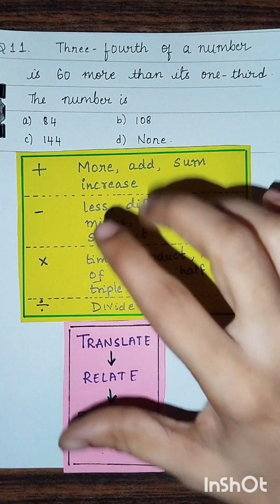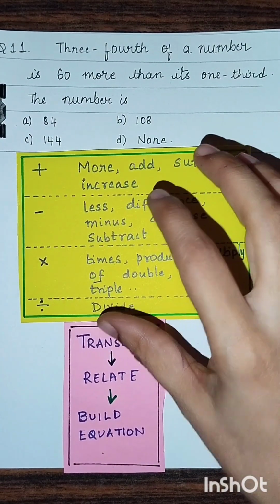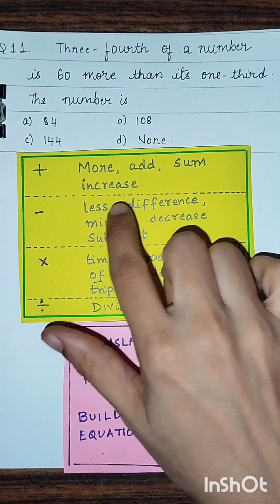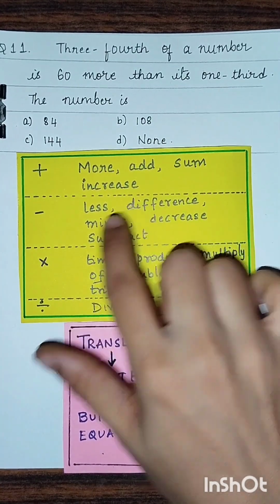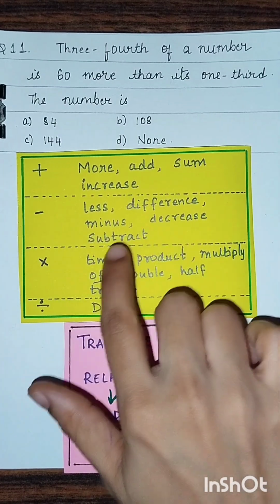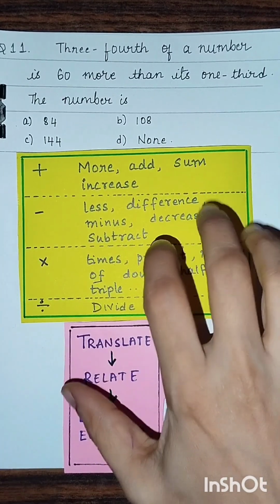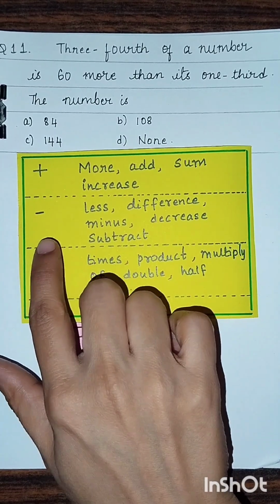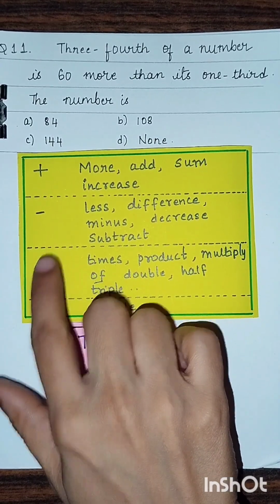And how do we select the appropriate arithmetic operation? When we have terms like more, add, sum, increase, we will add. When we have less, difference, minus, diminish, subtract, we will use the minus sign. We will subtract the quantity.